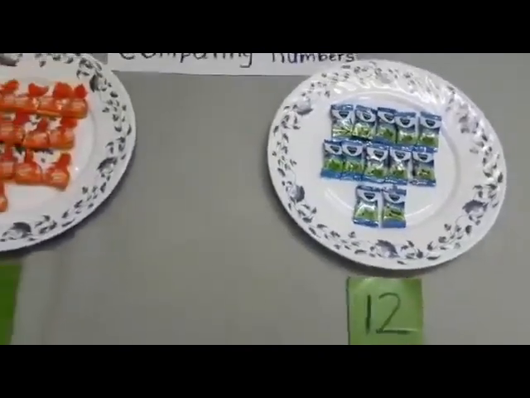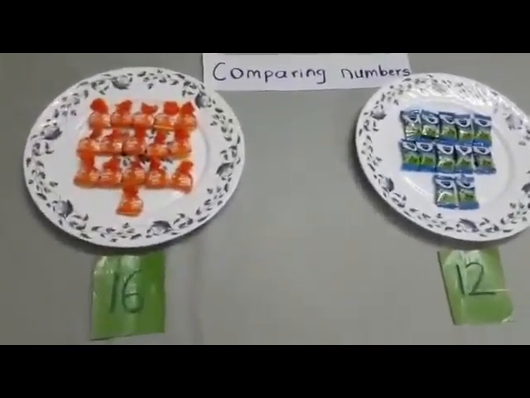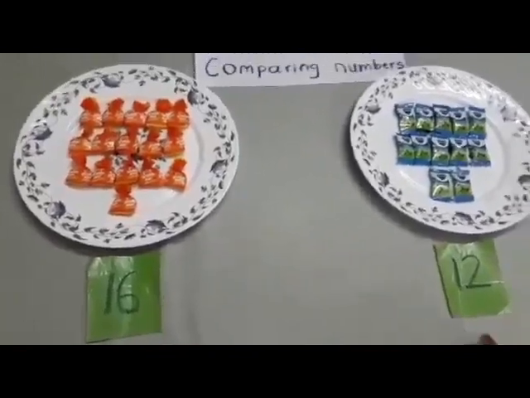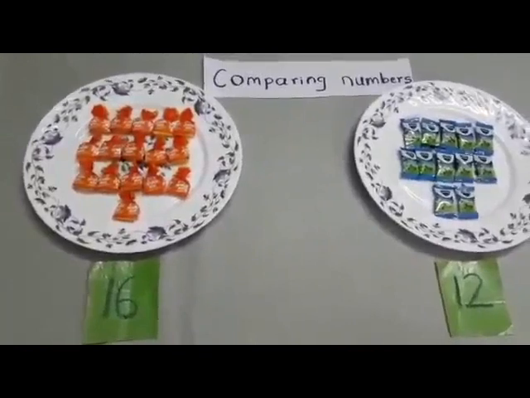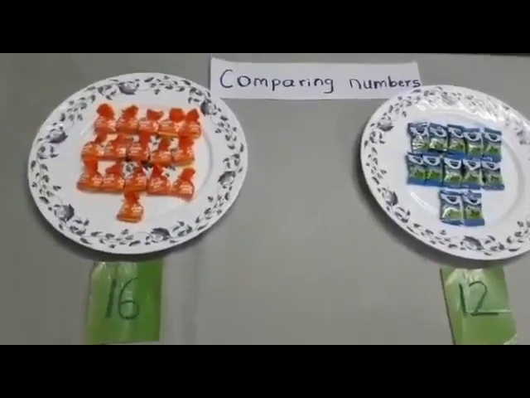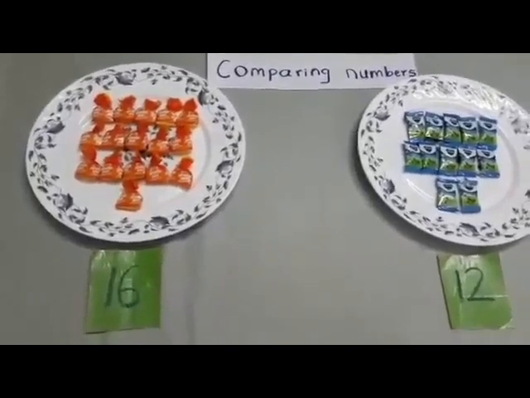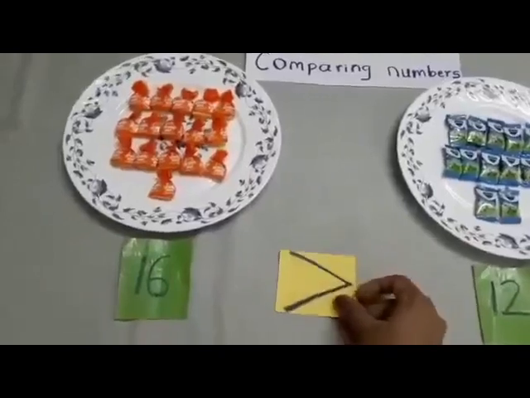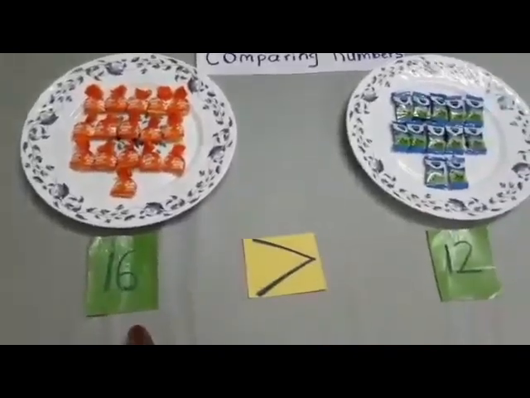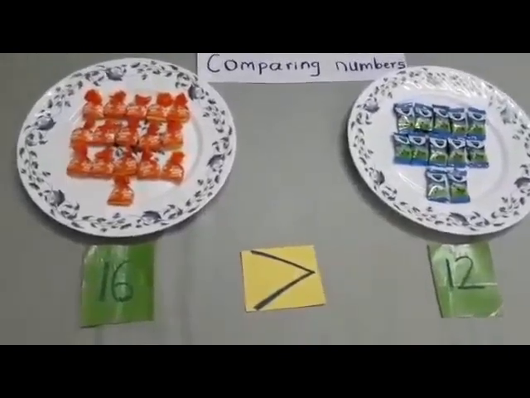Yes, you're right. There are 12 blue candies. Children, among 16 and 12, which is greater number, 16 or 12? Right, 16 is greater than 12. So, the crocodile's mouth will be open towards greater number, that is 16.